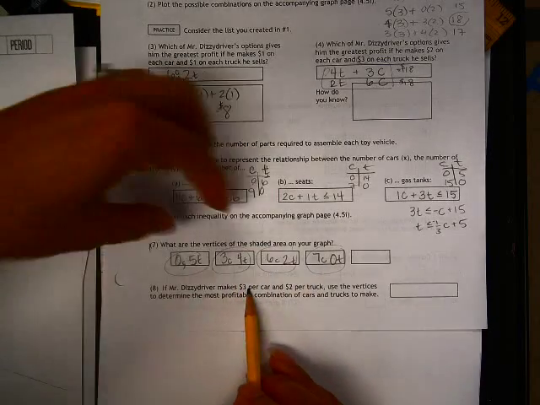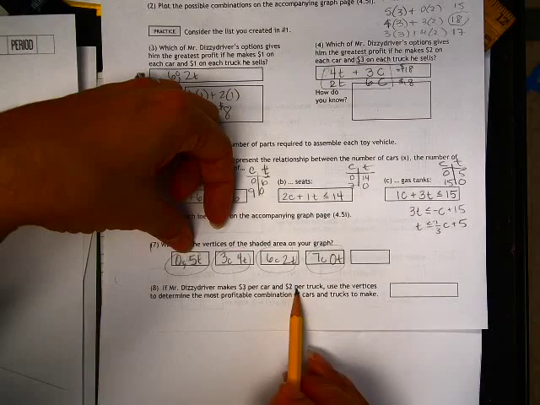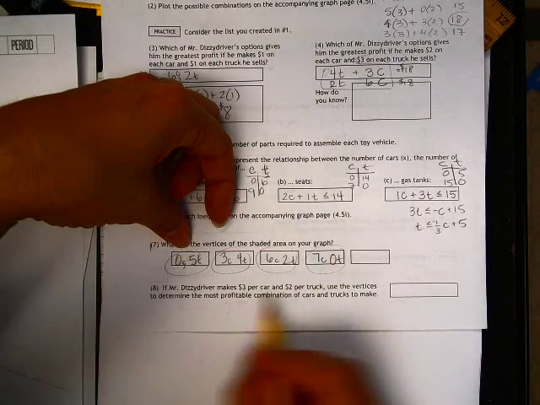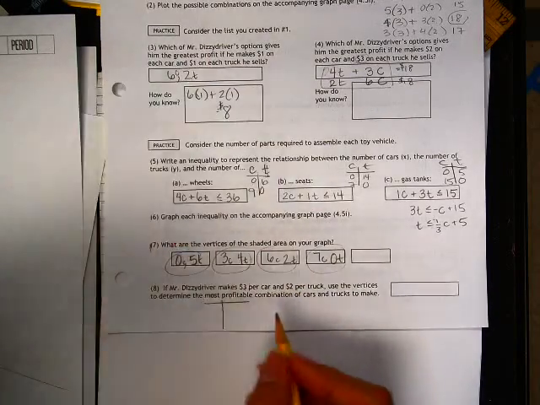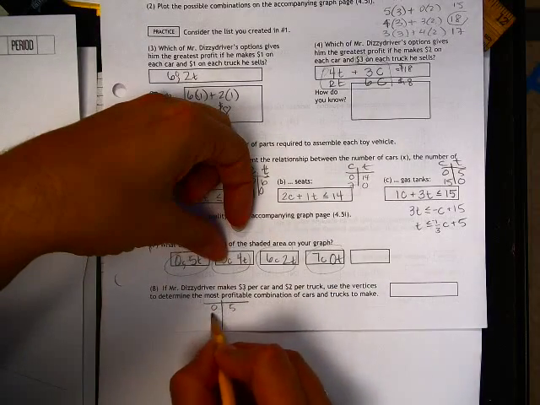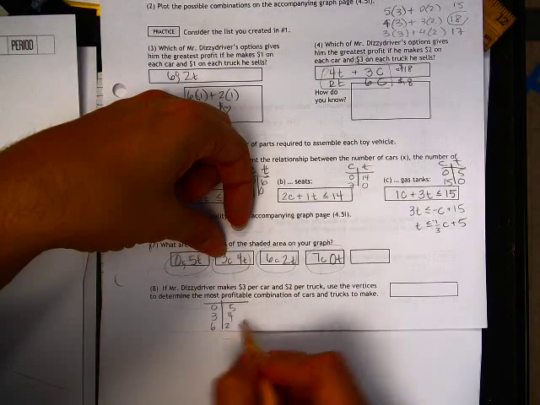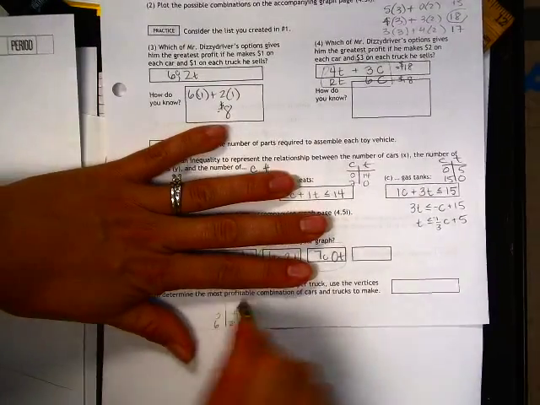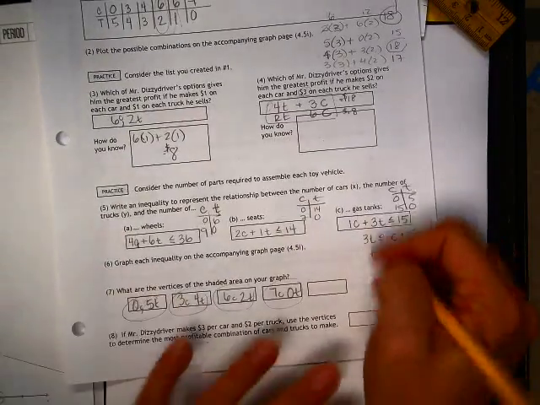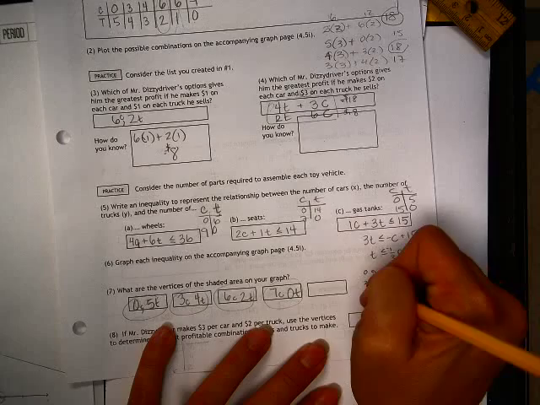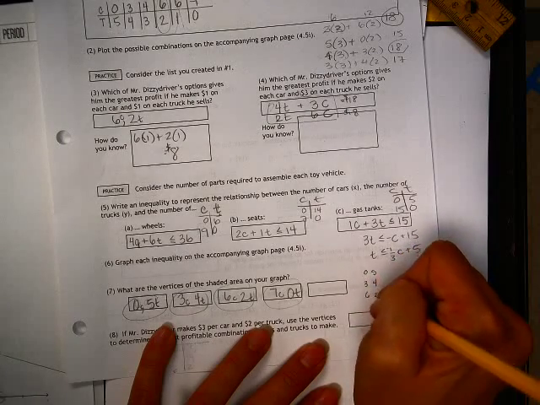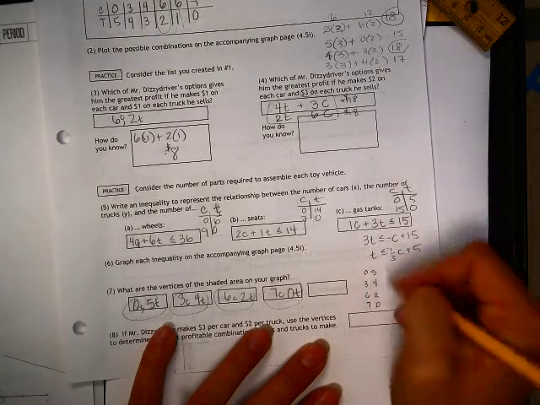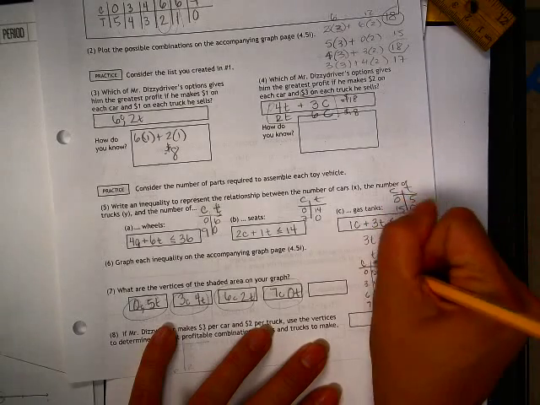And so if I have $3 per car and $2 per truck, what I need to do is figure out what I have. So if I have 0 and 5, 3 and 4, 6 and 2, and 7 and 0 of my cars and my trucks.